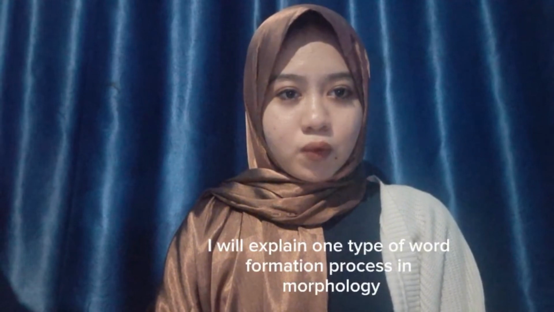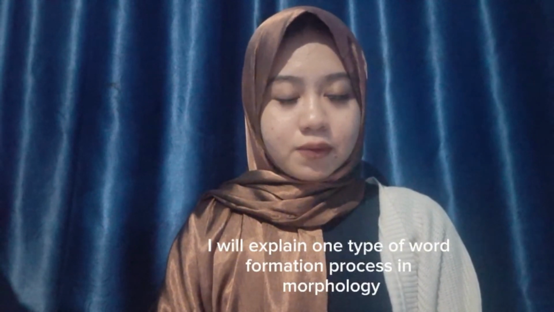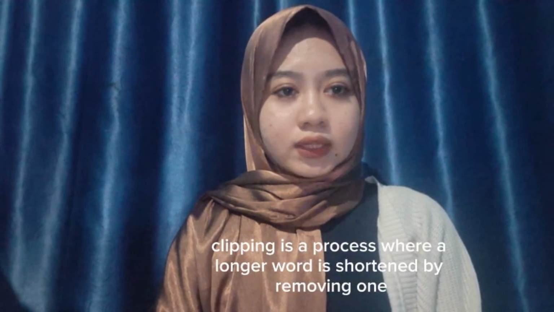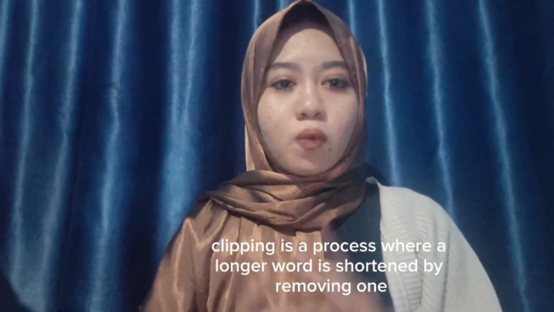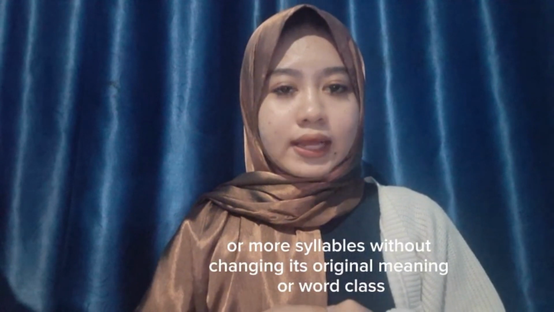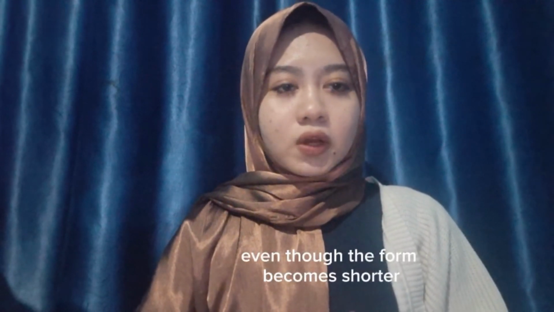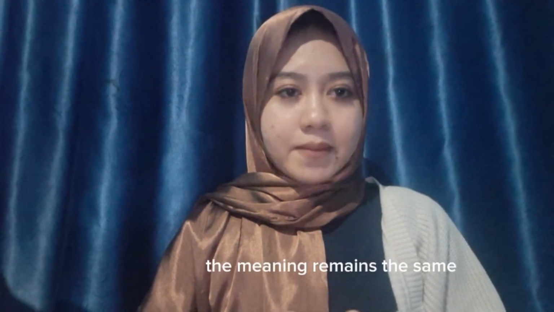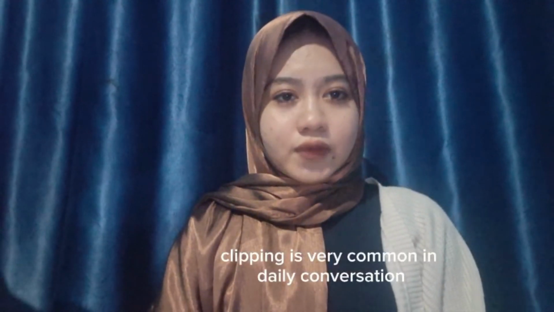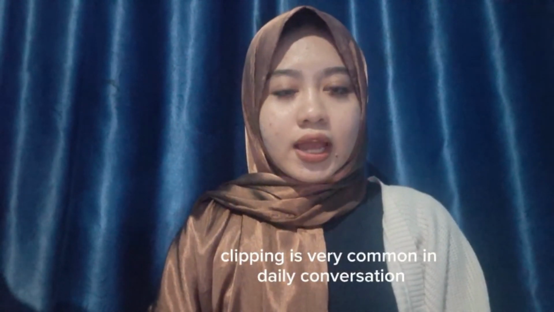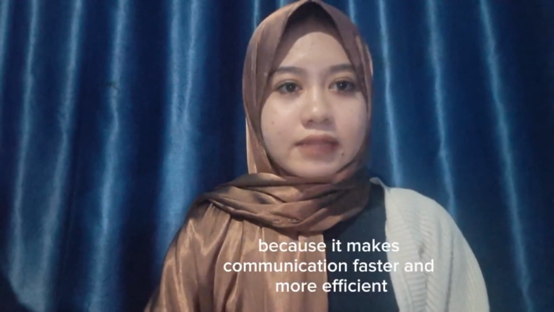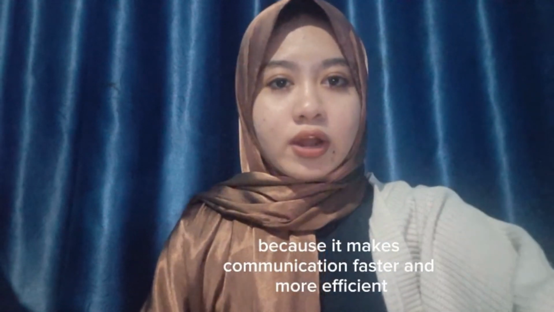Now, I will explain one type of word formation process in morphology, which is called clipping. Clipping is a process where a longer word is shortened by removing one or more syllables without changing its original meaning or word class. Even though the form becomes shorter, the meaning remains the same and the word is still easily understood by speakers. Clipping is very common in daily conversation, informal speech, social media, and academic settings because it makes communication faster and more efficient.